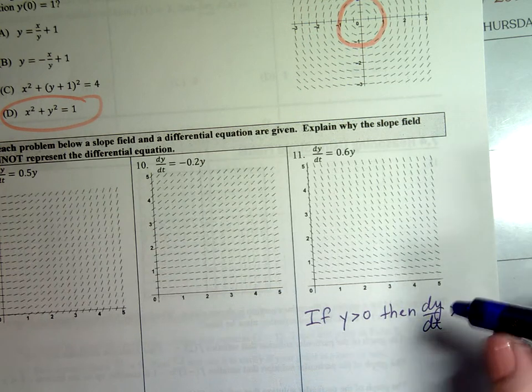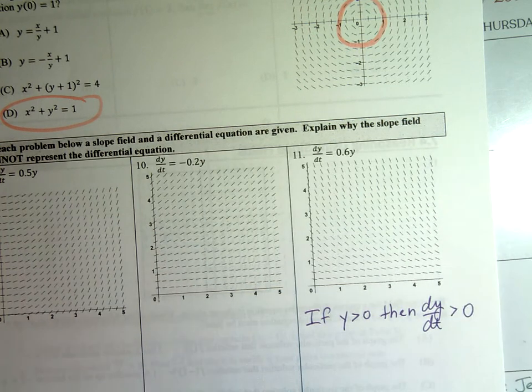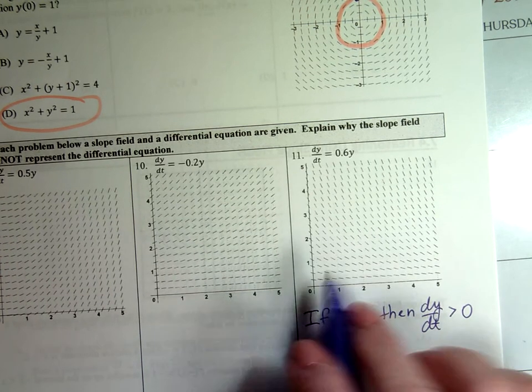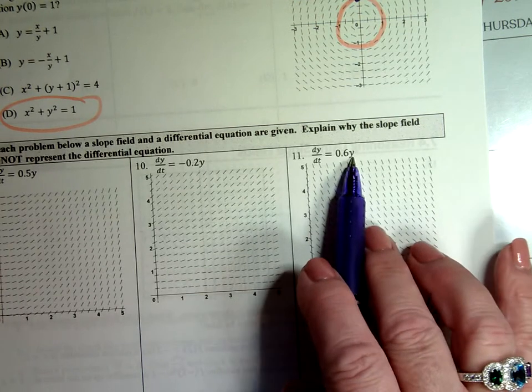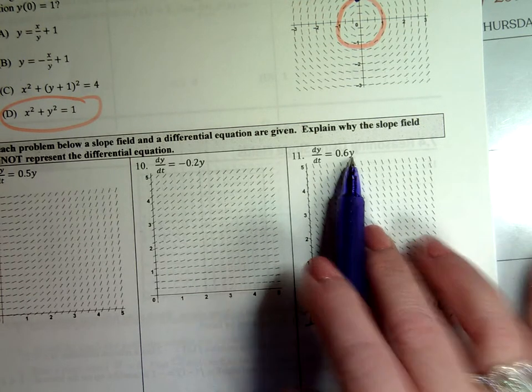I did not say that on my notes. I think I got it backwards, so let me fix that real quick on my answer key. Okay, so if the y's are positive, and I'm just looking at the equation, I haven't looked at the picture yet. If my y is positive, then 0.6 times a positive number is also going to be a positive number.